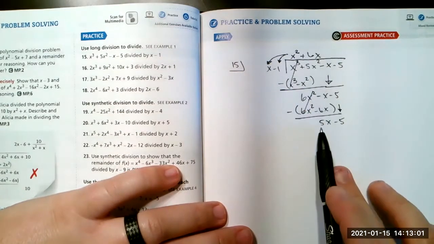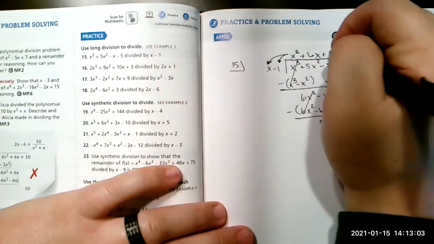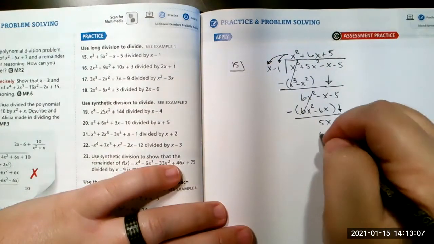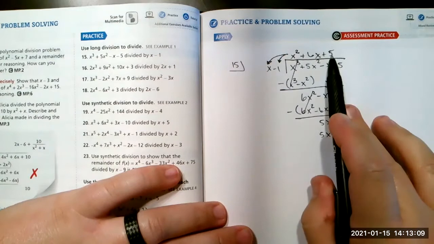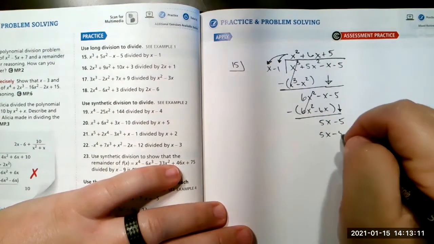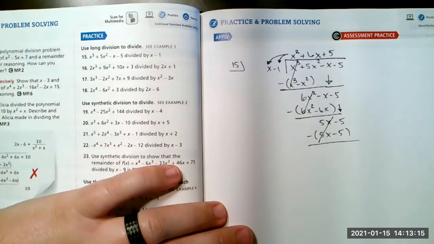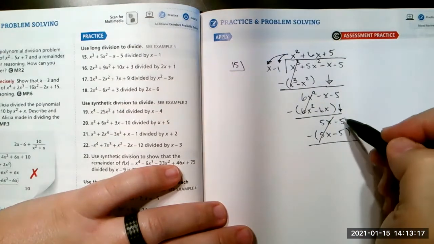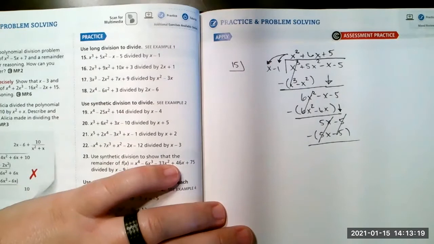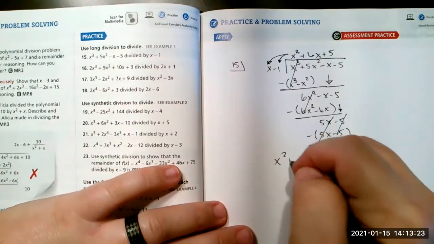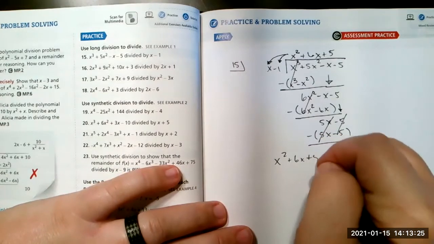What times x is 5x? That's going to be a 5. 5 times x is 5x. 5 times negative 1 is negative 5. If I subtract that, 5x minus 5x is 0. Negative 5 minus negative 5 is 0. So my answer here, my quotient, is going to be x squared plus 6x plus 5.